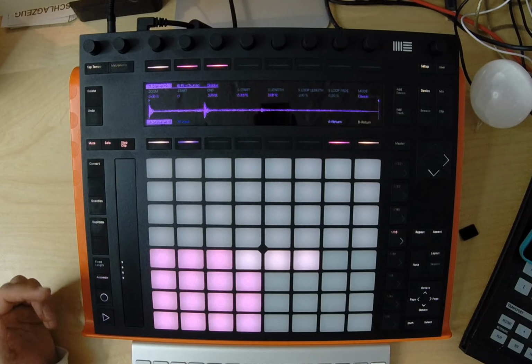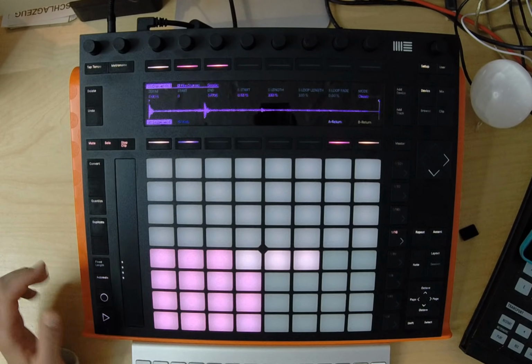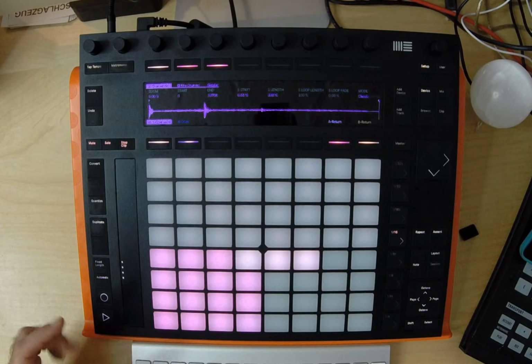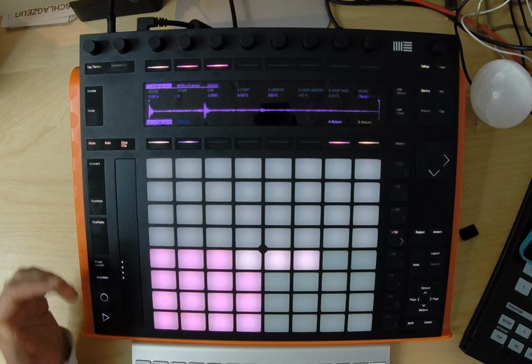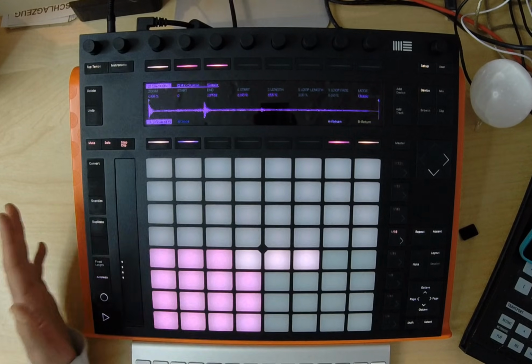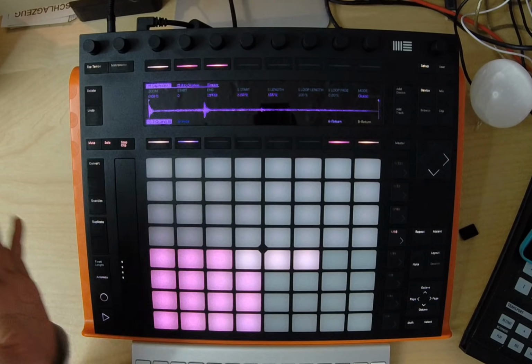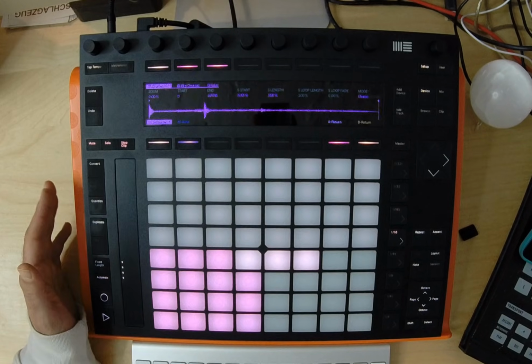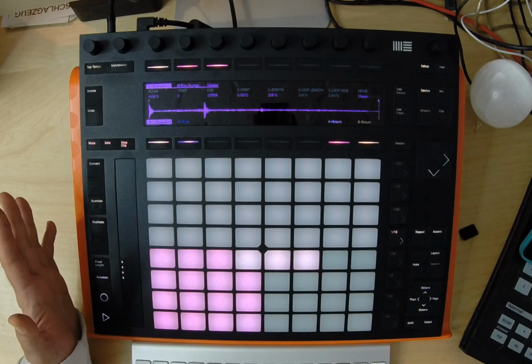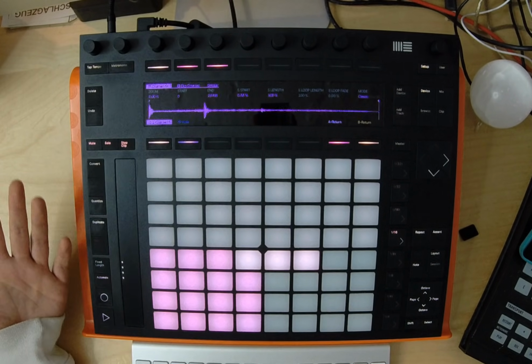Now, in order to record a loop, there are a few things we really need to determine first. First of all, we need to determine, that was a bit of a tongue twister, the tempo of the track, because that's going to basically give us the speed at which the track runs.